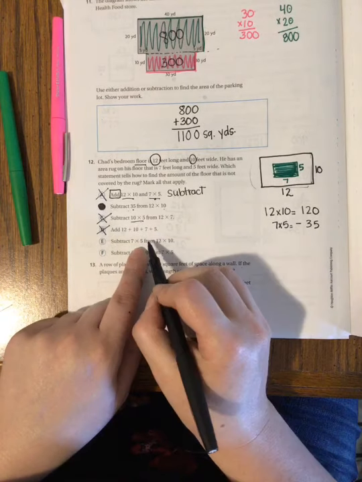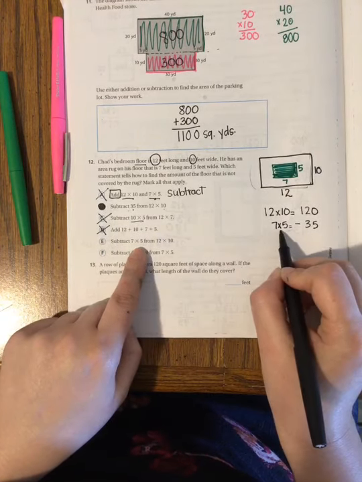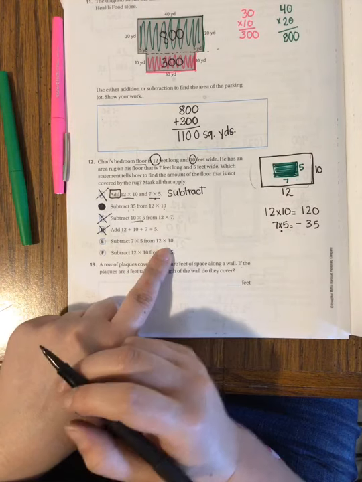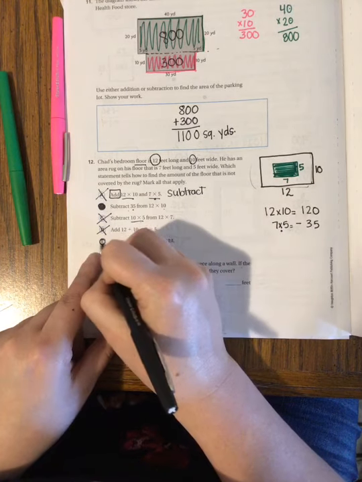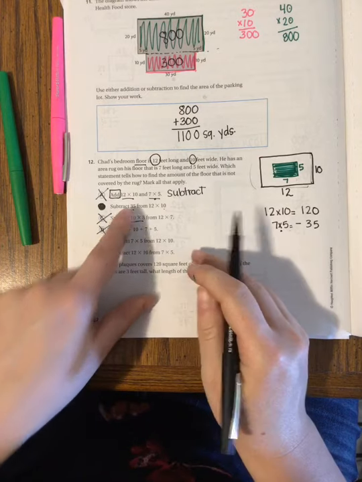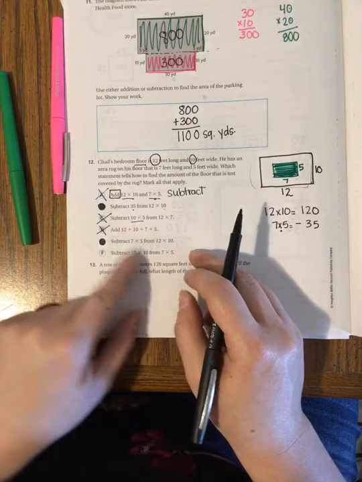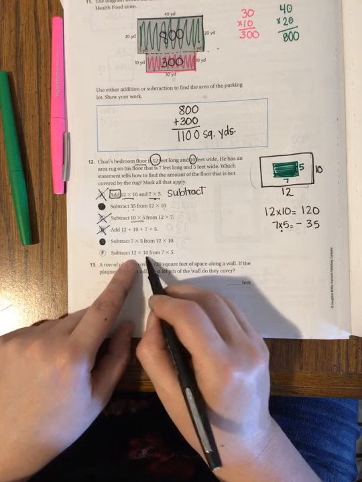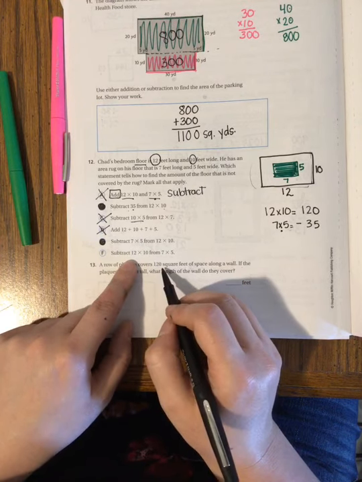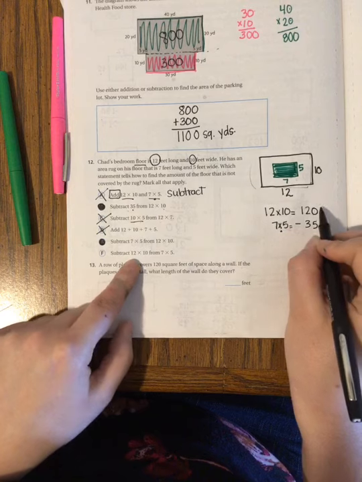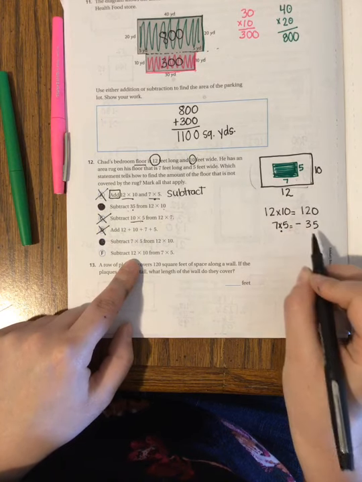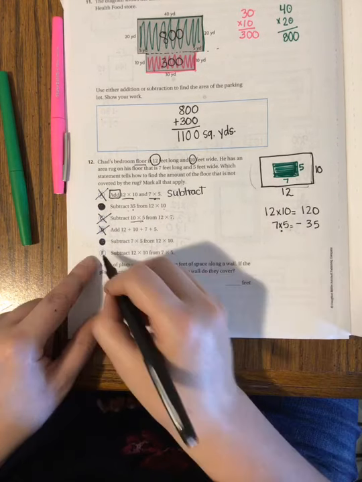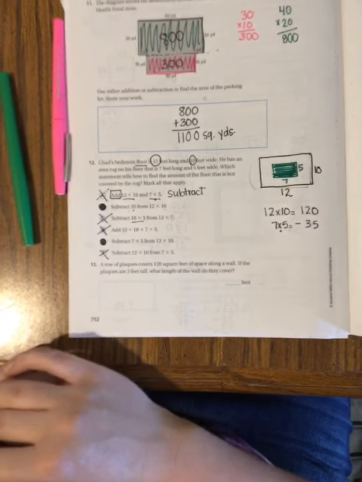Subtract 7 times 5, that part's right, from 12 times 10. Yes, I would do that because 7 times 5 is the same thing as 35. The opposite here, subtract 12 times 10 from 7 times 5. That is not going to be right because we cannot subtract a larger number from a smaller number. So that is why that is wrong.